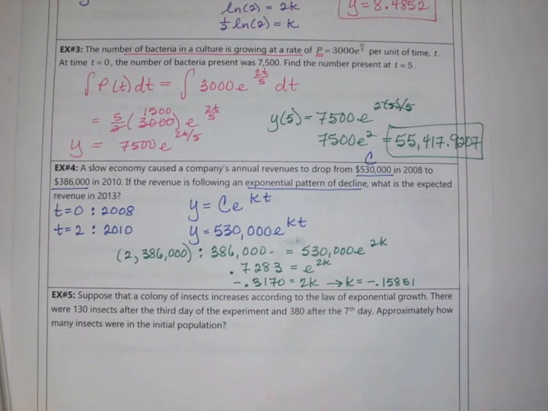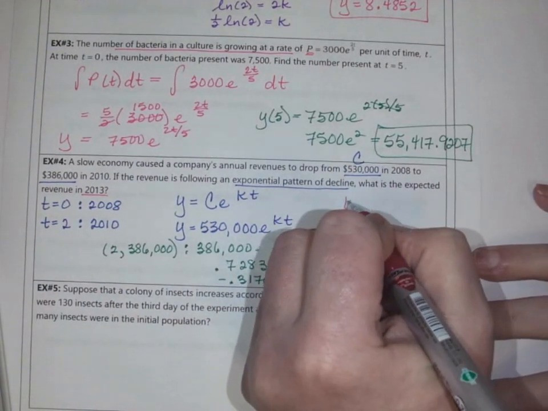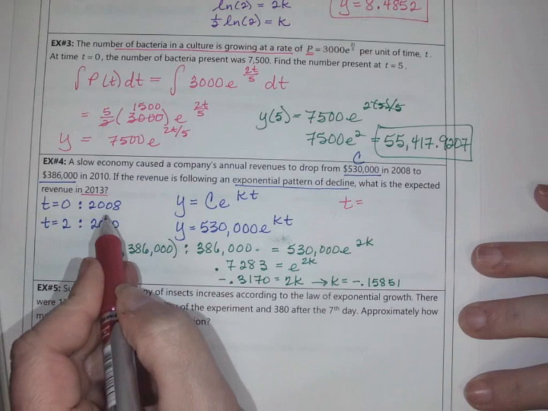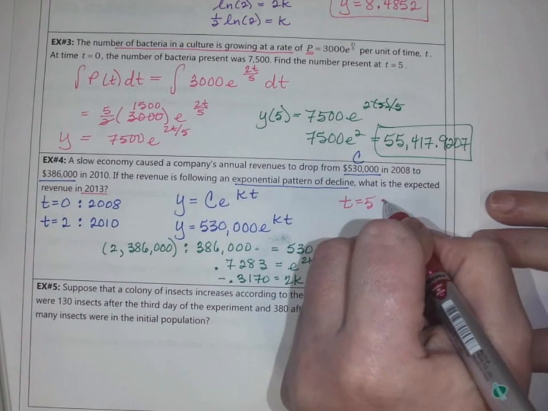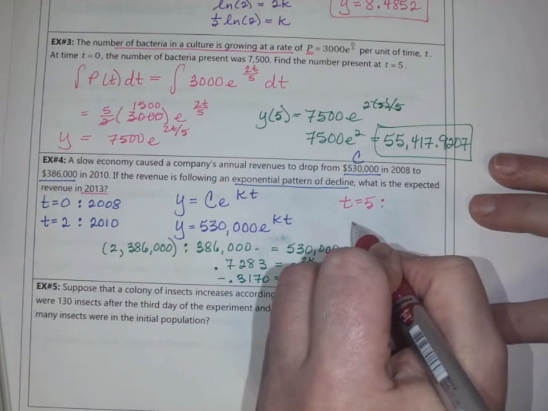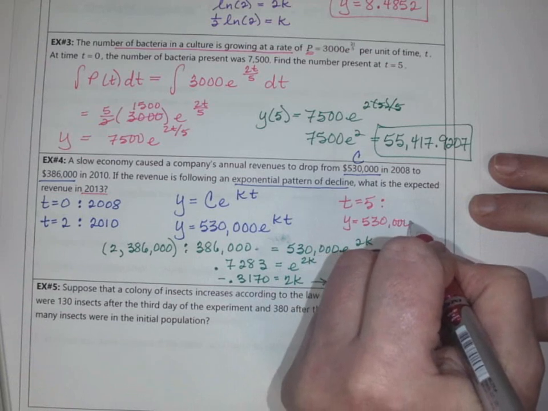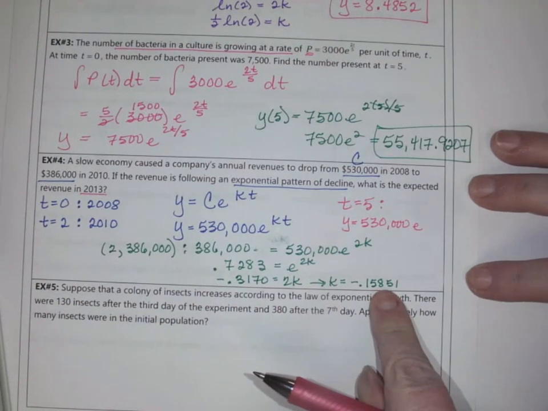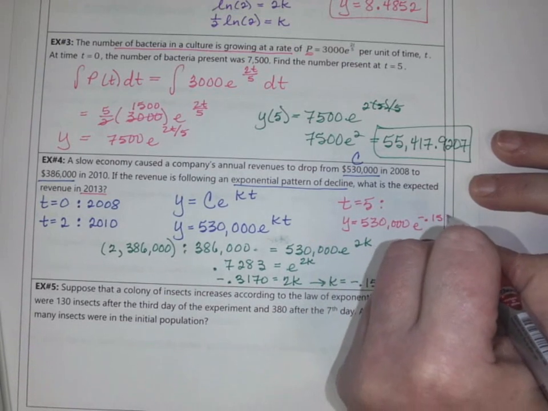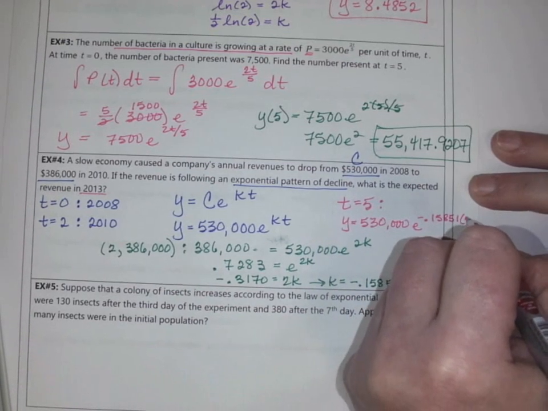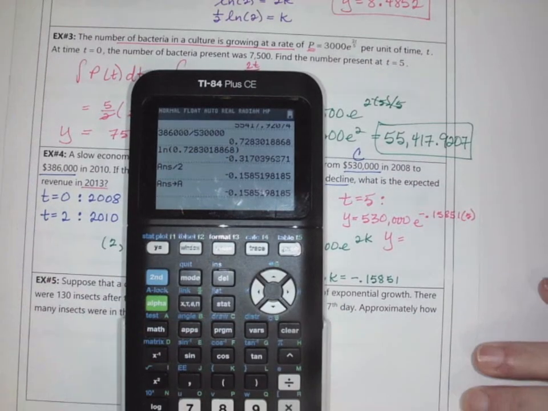All right, so we want to know what is going to be our revenue in 2013. So that would be when t is equal to, what, 5? So we are going to do y equals 530,000 e. So we've got our k value, negative 0.15851 times 5. And that's going to be our revenue. So let's see what we get when we do that.